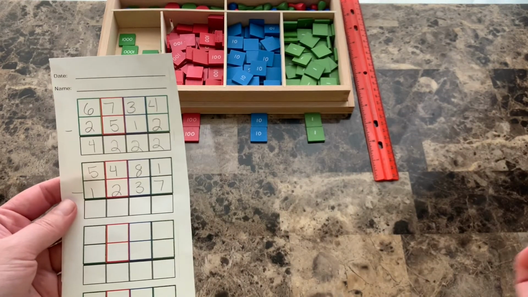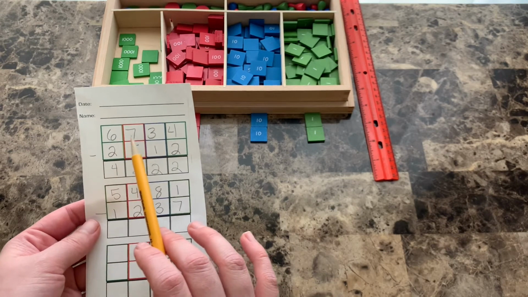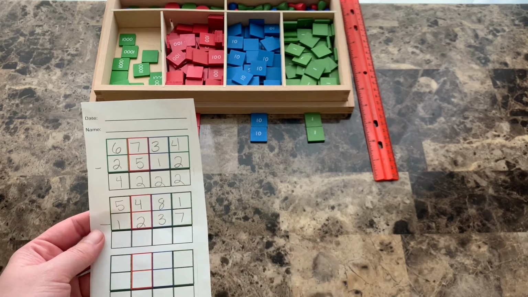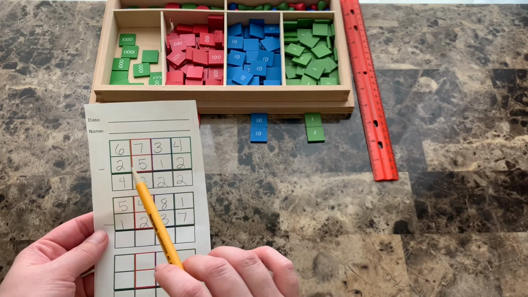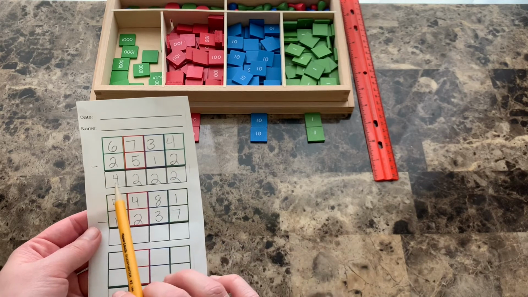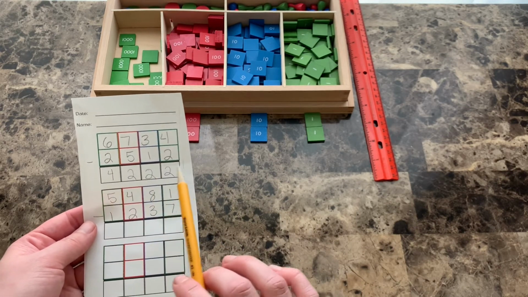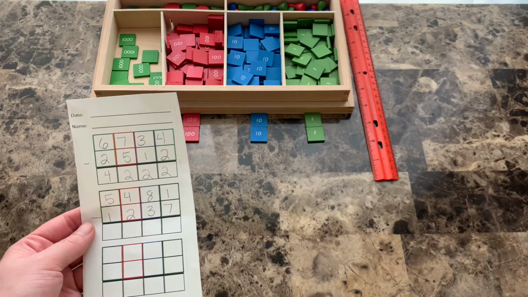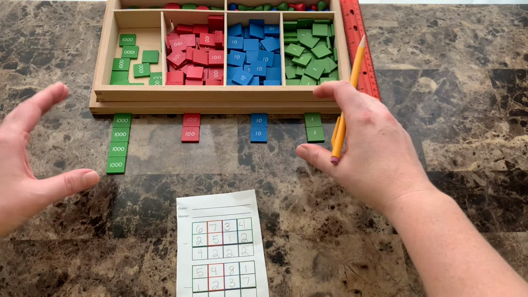Let's tell the whole story this time. We started out with 6,734. We took away 2,512. When we did that, our answer is 4,222. That's the difference. Now, that's pretty simple, right? You build your minuend and you take away.